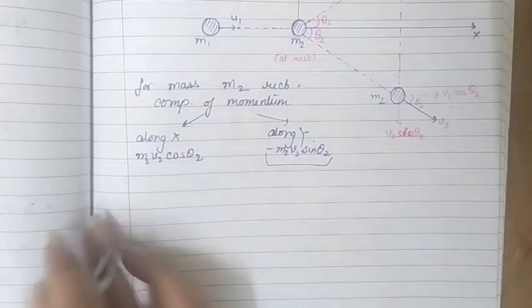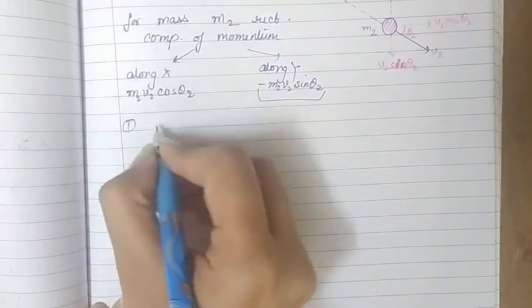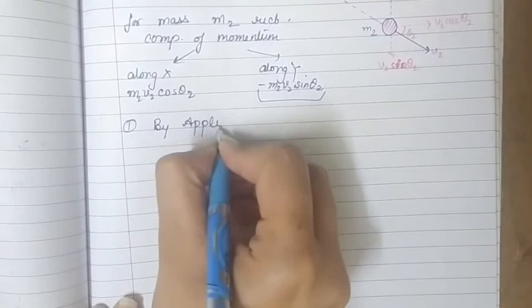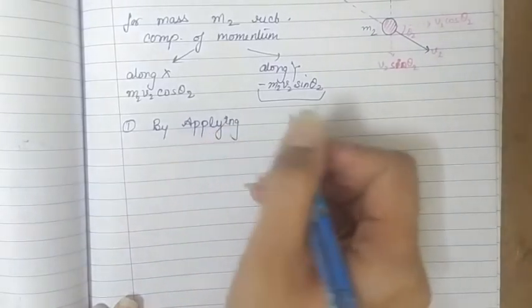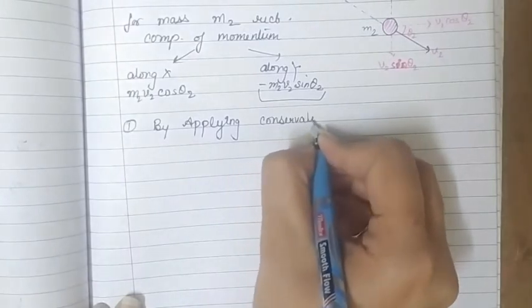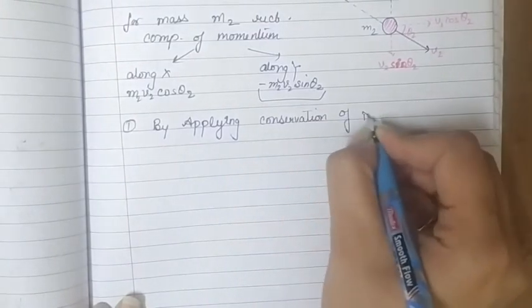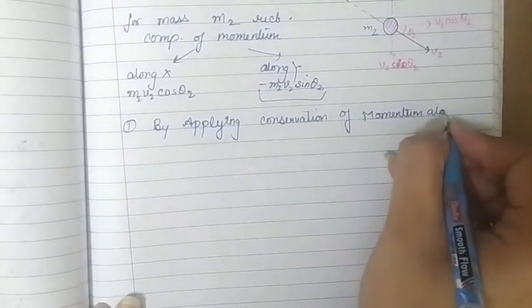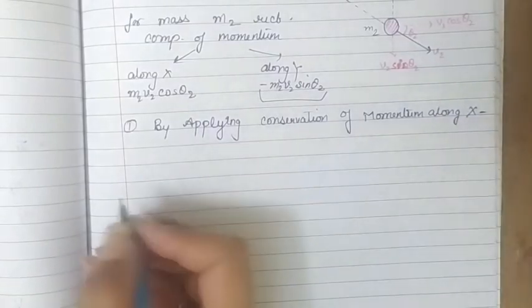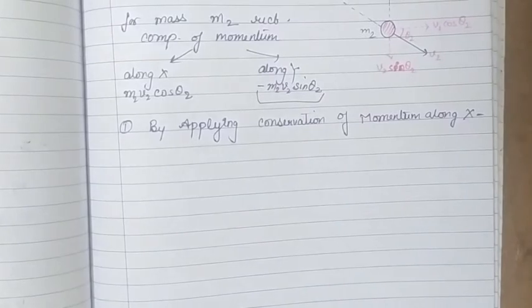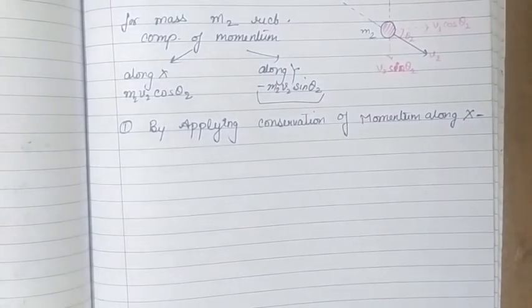Now we apply the law of conservation of linear momentum along the x and y axes. First, along the x-axis, the momentum before collision should be equal to the momentum after collision.